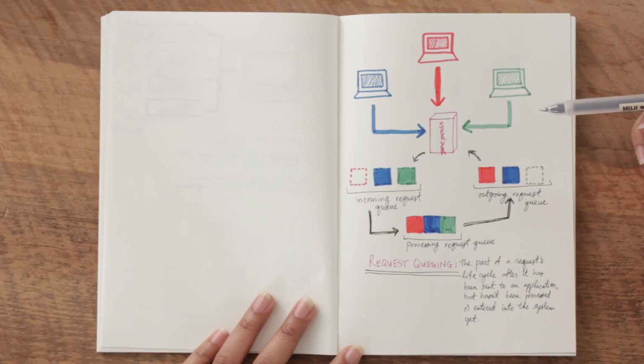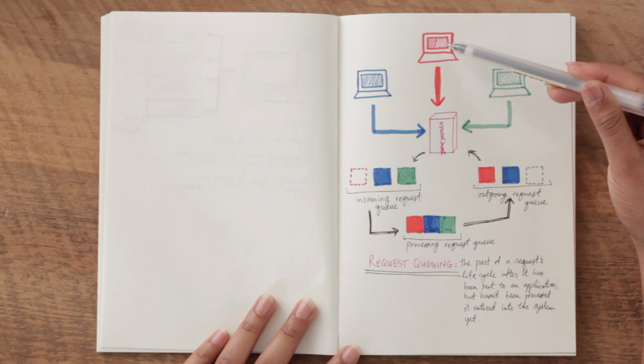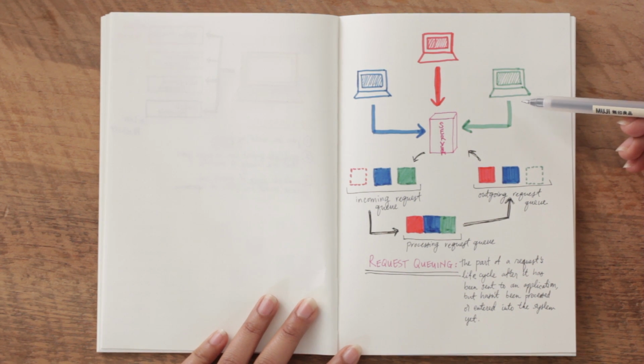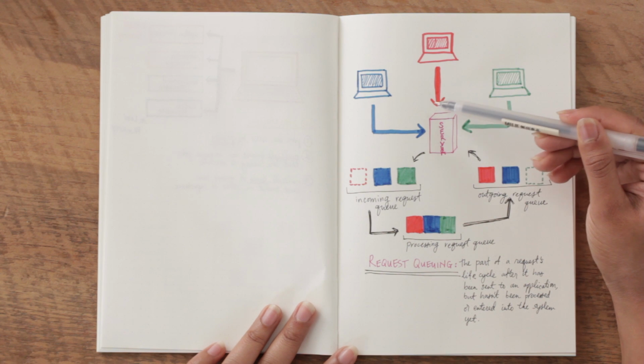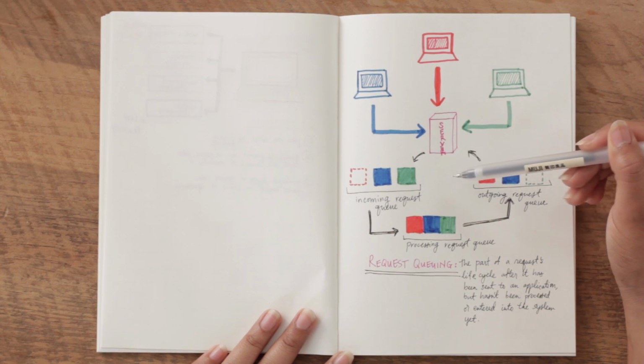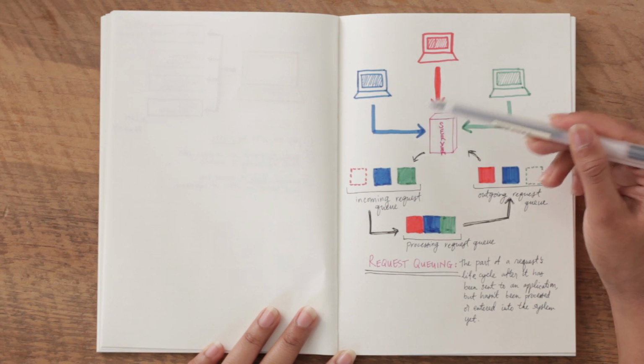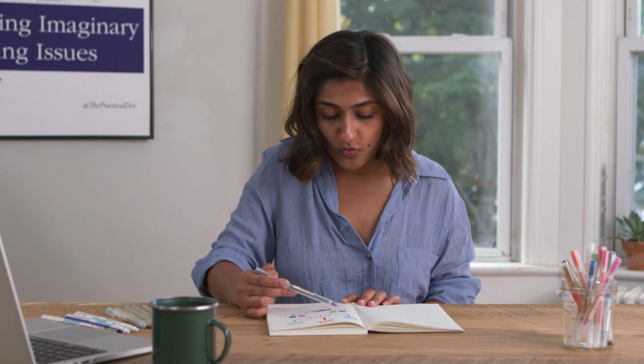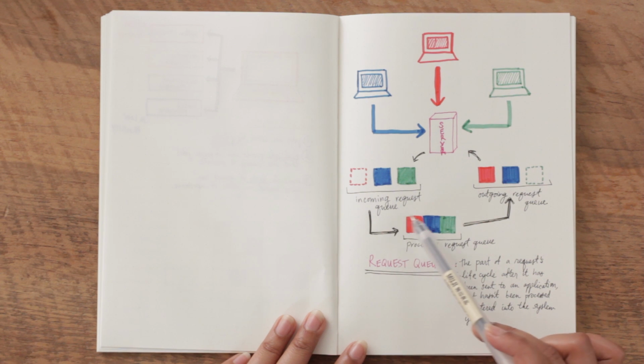For example, if 3 different individuals are trying to access one application, one website, hosted by a single server, all of their requests might reach that server at nearly the same time. The server will handle all of those incoming requests by enqueuing them one by one. This is something called an incoming request queue.